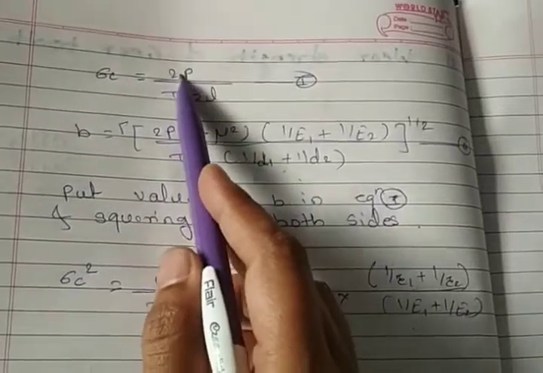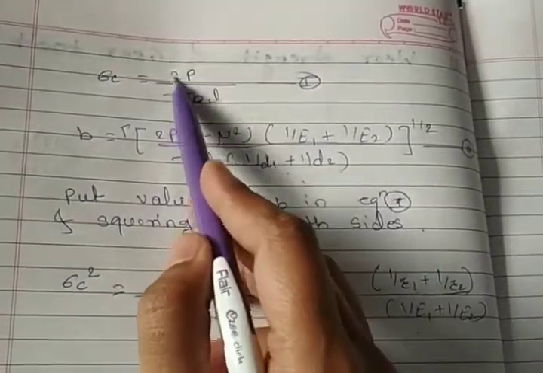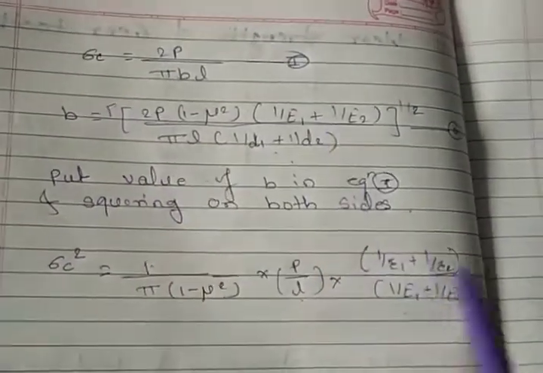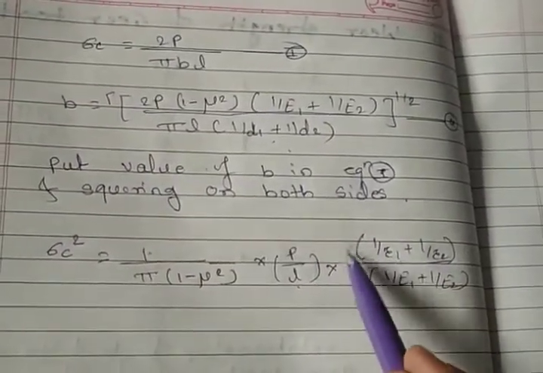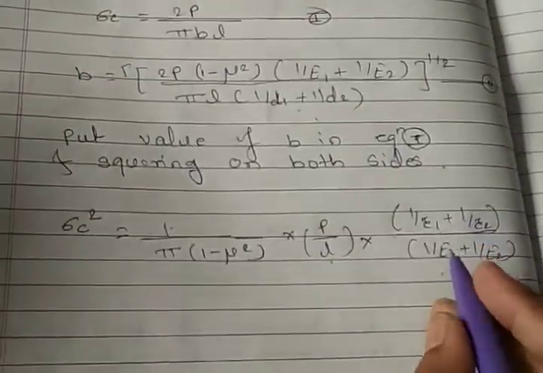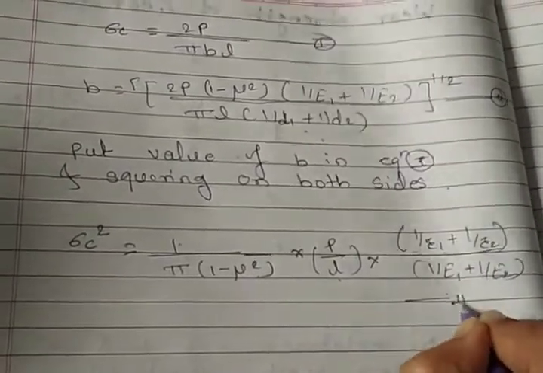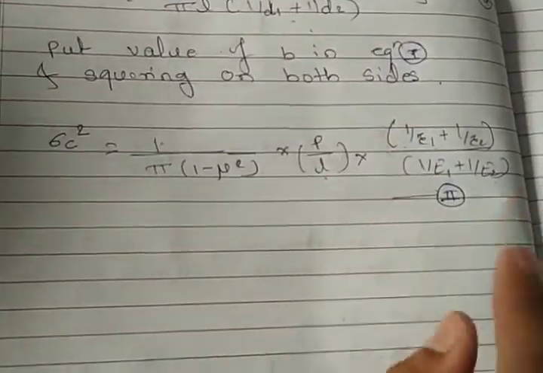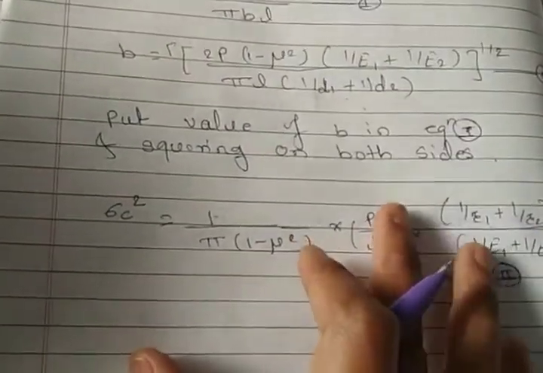So because of just square, this becomes 4p square, so that 2 is cancelled with this 2, and another 2 is cancelled with this 1 upon 2. Okay, write this equation. Let us give a number to this equation. Let us say this is equation 2. Now let's apply this equation to the gear.